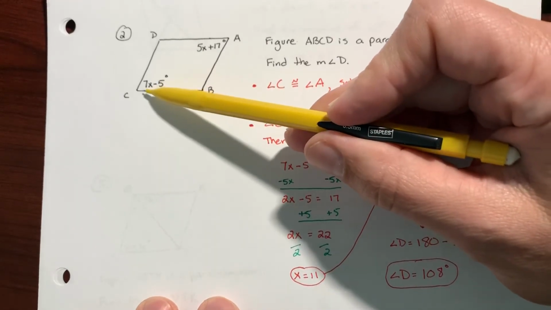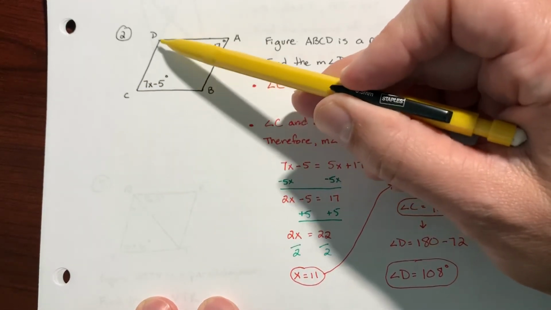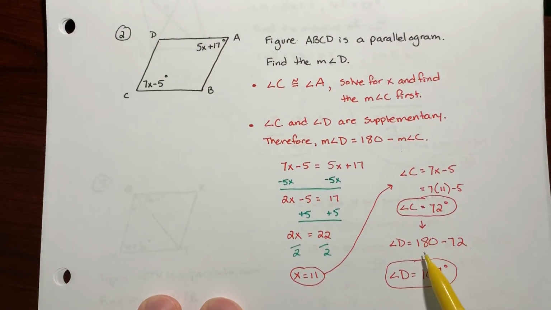Now, angle C is not the same type of angle as D. This one is acute, that one is obtuse, so they're supplementary. That's why I subtracted the 72 from the 180, and I got a measure of 108 degrees.